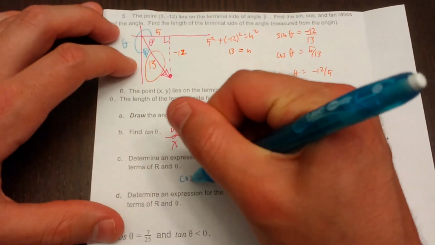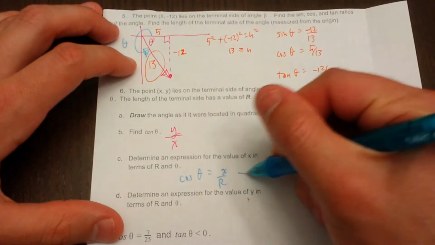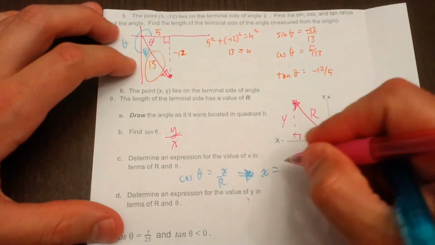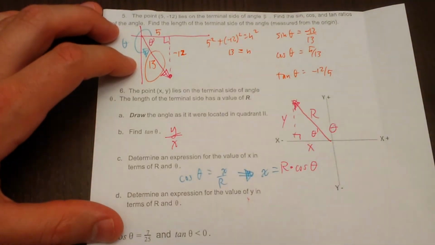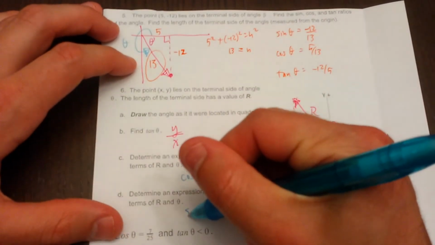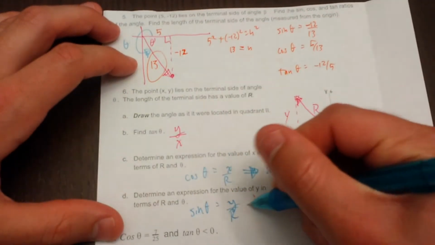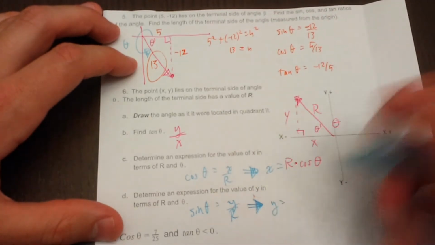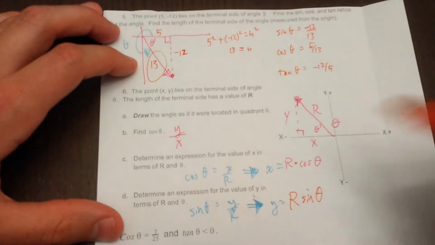So we know that cosine theta will equal x over r. Therefore, x is equivalent to r times cosine theta. And likewise, if we were to write sine theta is equal to y over r, then that's going to mean that y equals r sine theta.